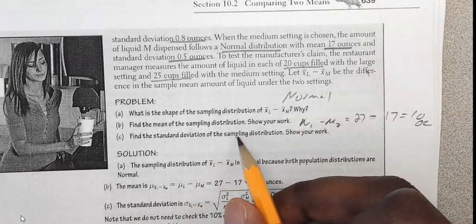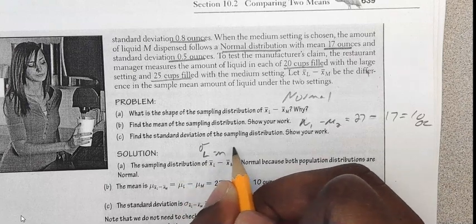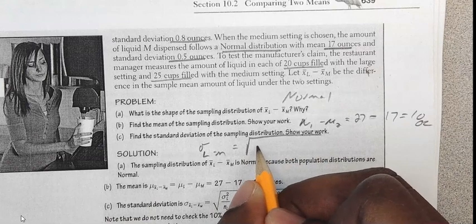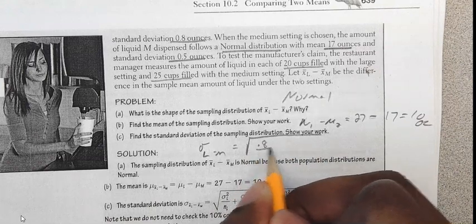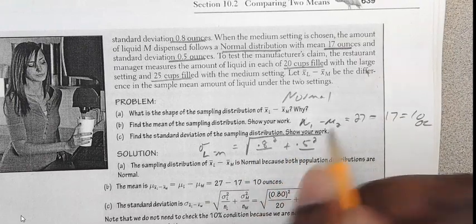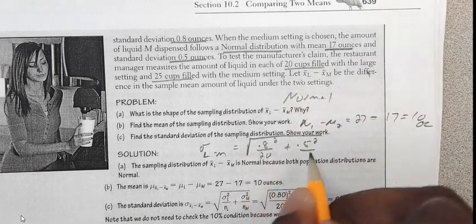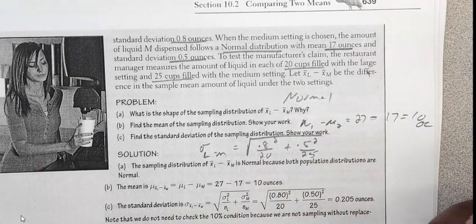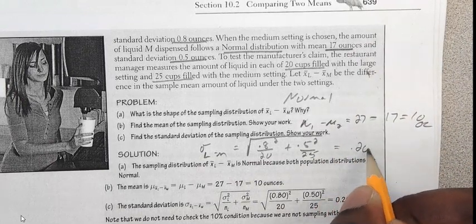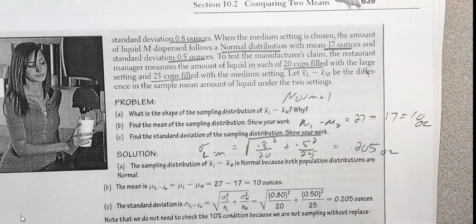Find the standard deviation for the sample. Well, the standard deviation for the large minus medium should be the square root of the standard deviations, what we know about the population. So the first one was 8, and it's going to be squared, and the second was 0.5, and it's going to be squared, divided by the total number of each. So the first one had 20, and the second one had 25. And if we do the math for it, you should get 0.205 ounces as your standard deviation there.